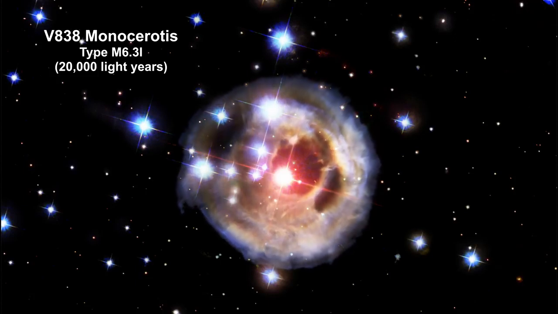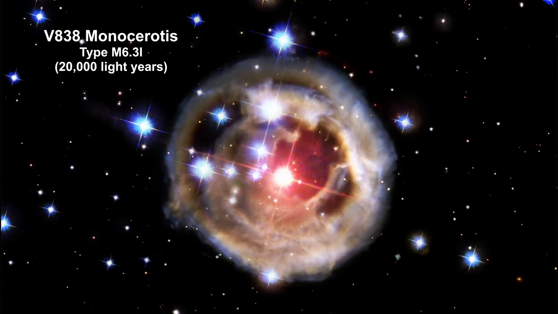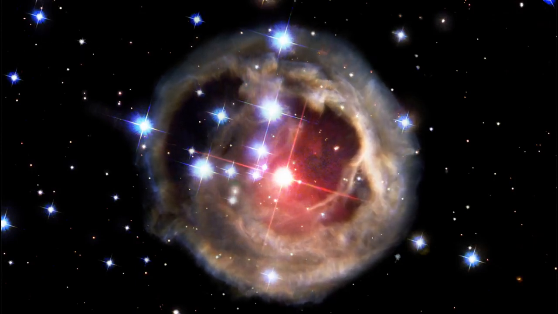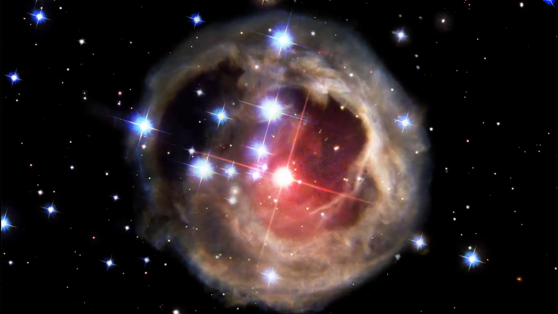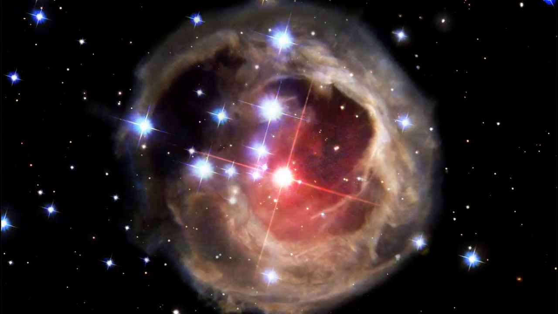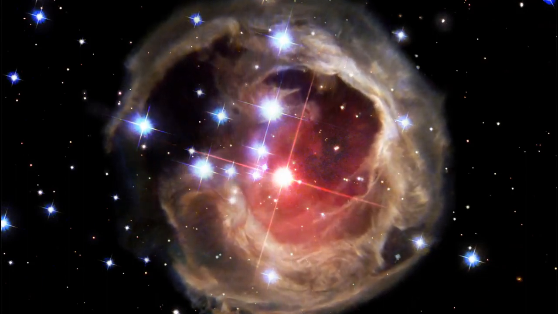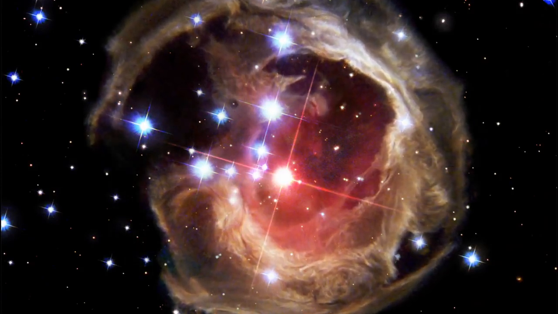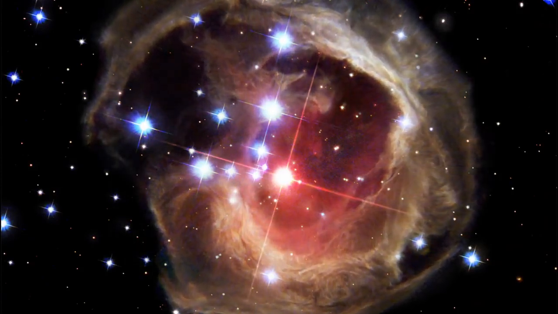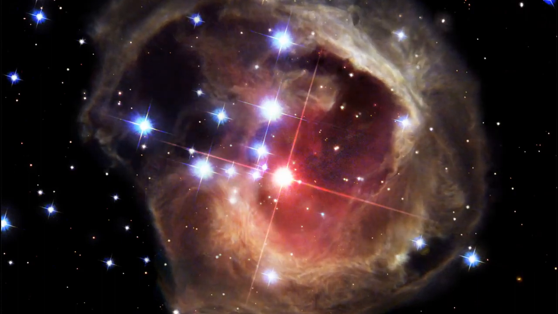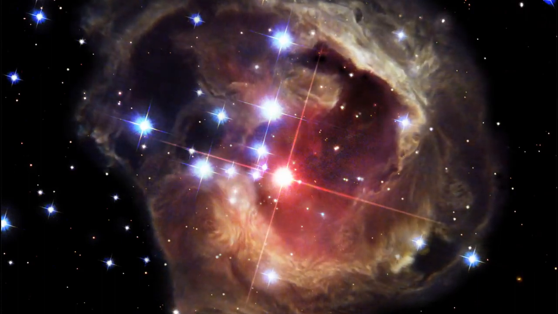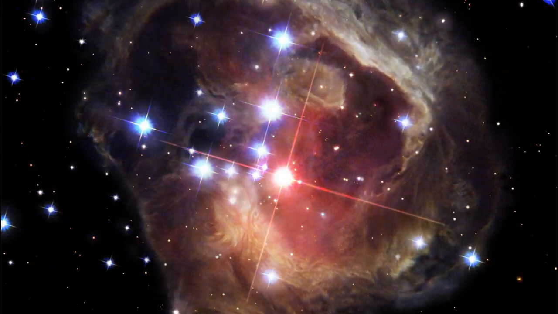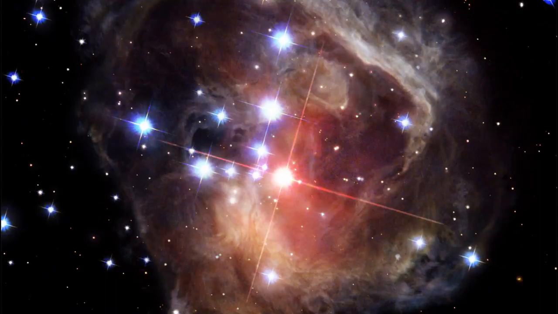Hubble's latest image of the star V838 Monocerotis reveals dramatic changes in the illumination of surrounding dusty cloud structures. The effect, called a light echo, has been unveiling never-before-seen dust patterns ever since the star suddenly brightened for several weeks in early 2002. During the outburst, the normal faint star suddenly brightened, becoming 600,000 times more luminous than our Sun.